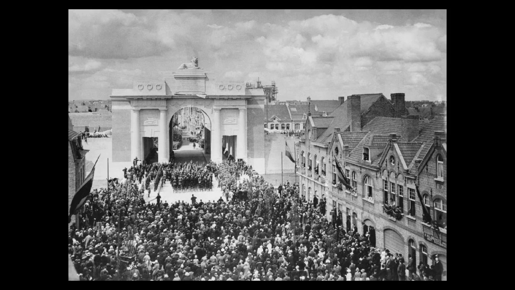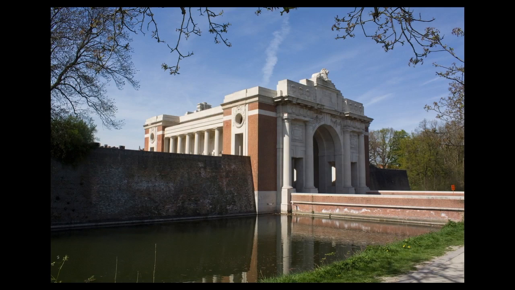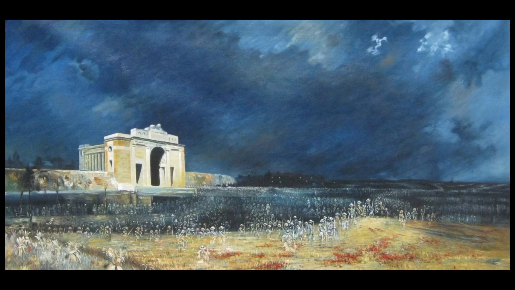Reginald Blomfield is the architect, and he created this gate in the old city wall at the point of the moat. Here you see the outside. The outside of the gate. So what does the gate commemorate? It commemorates those for whom there are no bodies, just names.